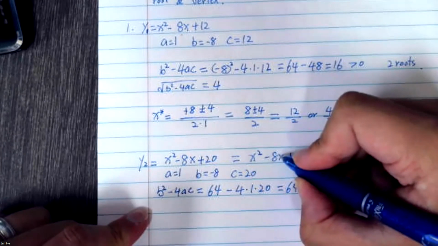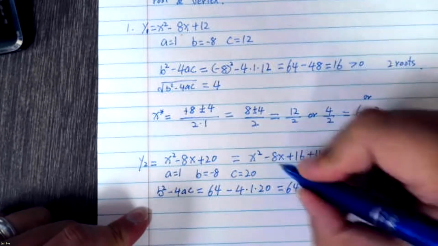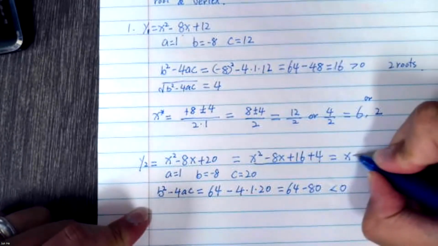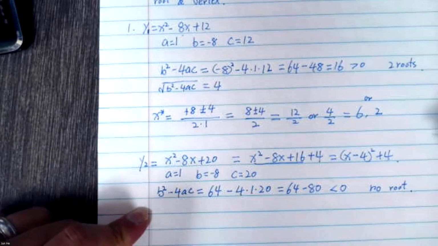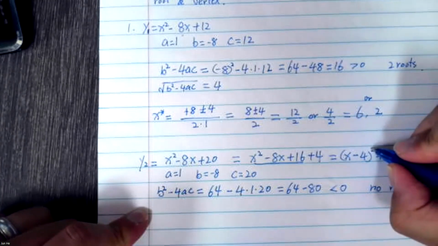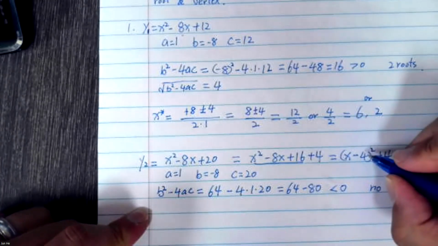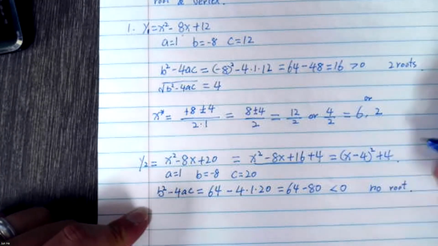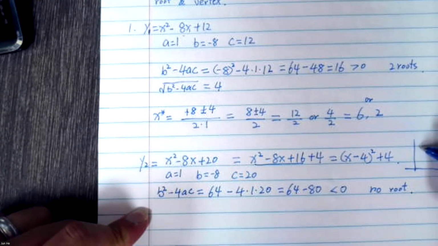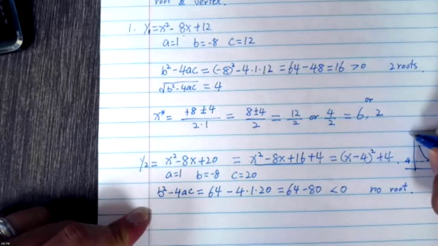And x squared minus 8x plus 16, this first part is x minus 4 squared, plus 4. X minus 4 squared is a non-negative number. The smallest number of this is 0 when x equals to 4. But then it's plus 4. Then the minimum point of this graph is 4.